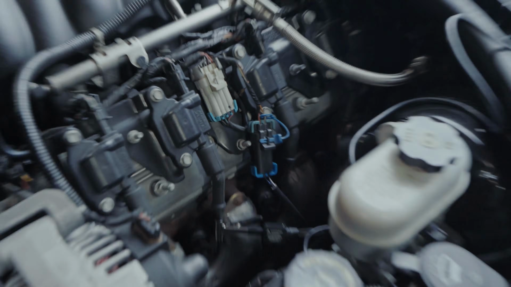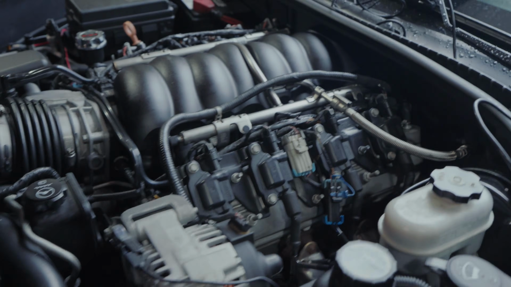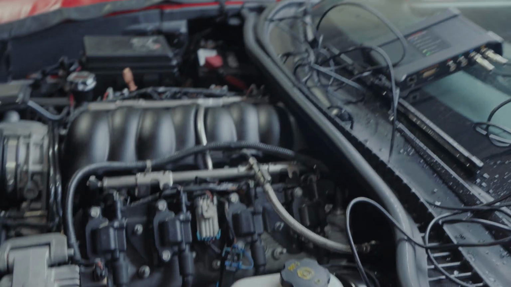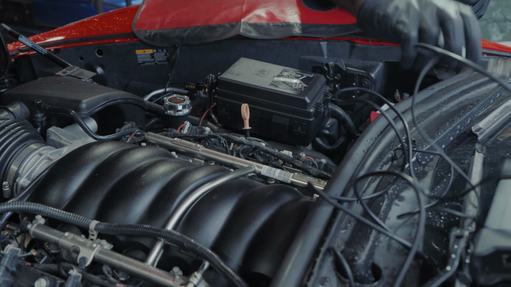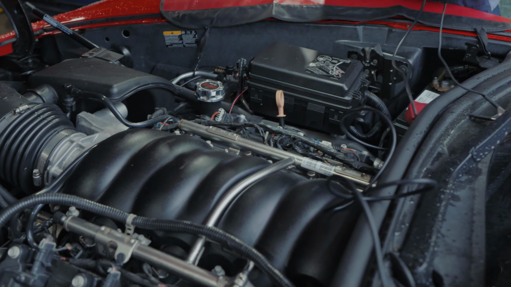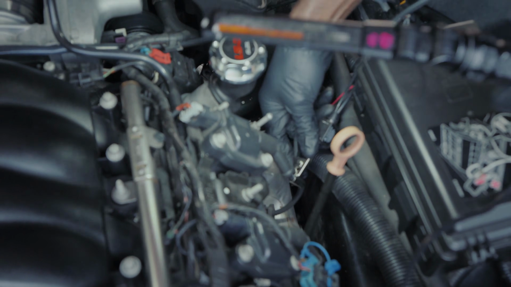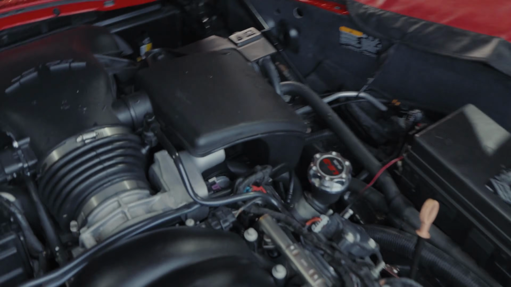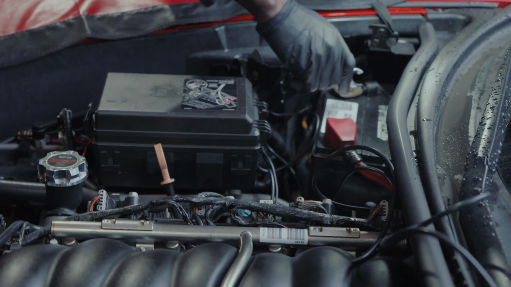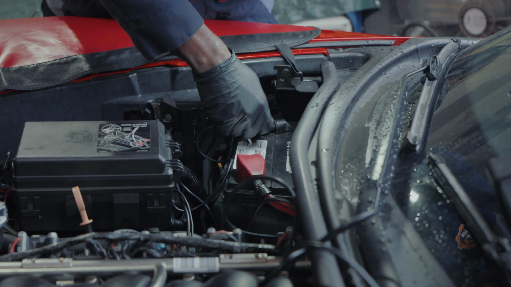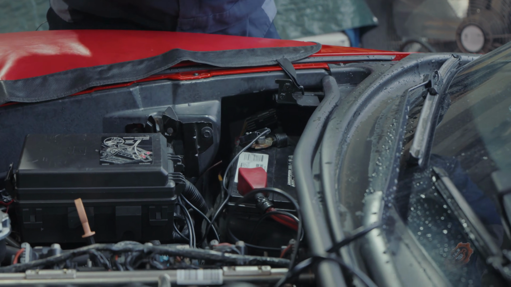Maybe, no, I'm gonna connect this on the other side, just so I can watch the secondary ignition waveform on both sides. So I'm just clipping this around the spark plug wire, and then this one I'm going to ground at the battery. Just like that. Okay, perfect.